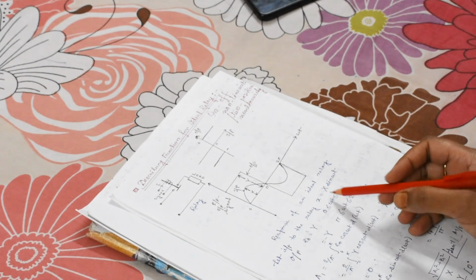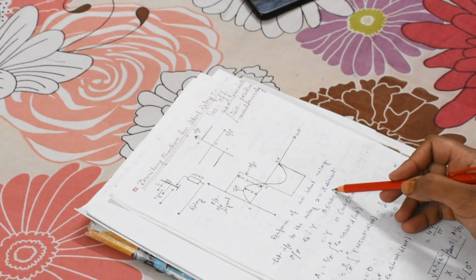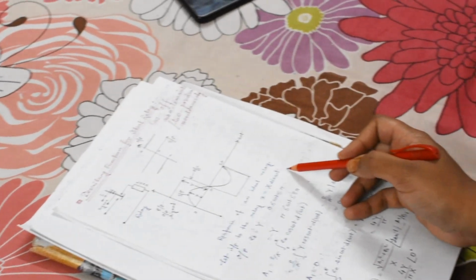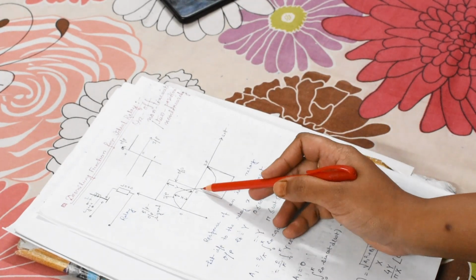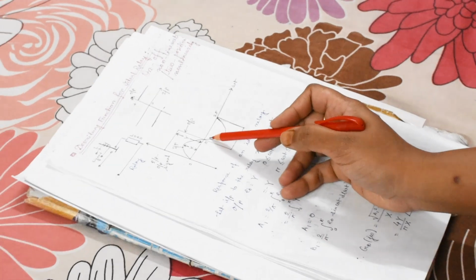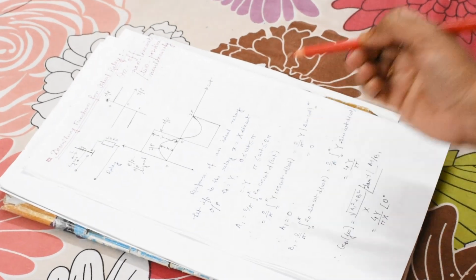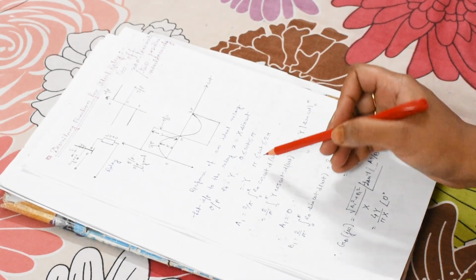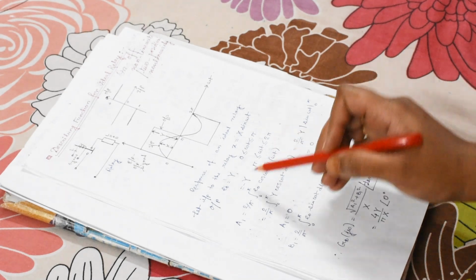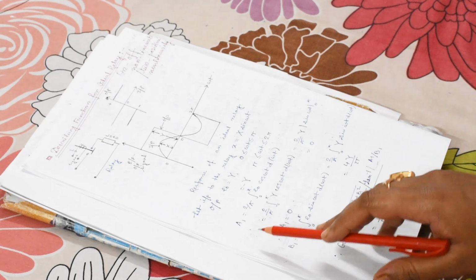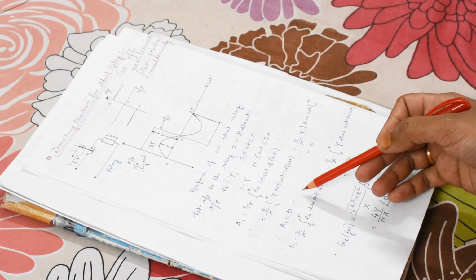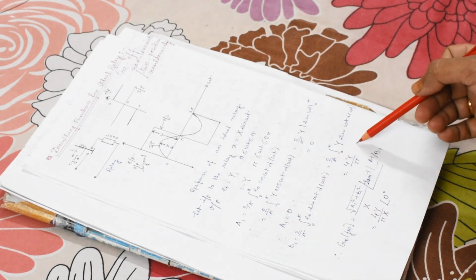So, if the input is x equals capital X sin omega t, then the output e0 for omega t from 0 to pi is capital Y, and when omega t lies between pi and 2 pi, it is minus Y. From here we can find A1, which is 0, and B1.